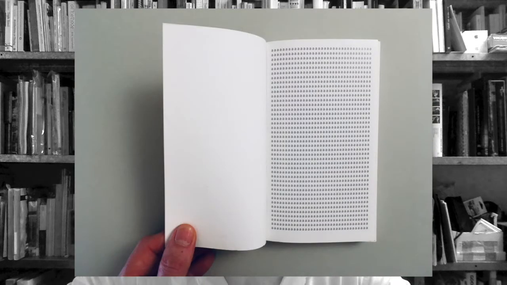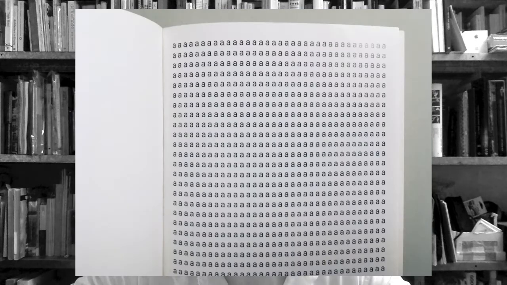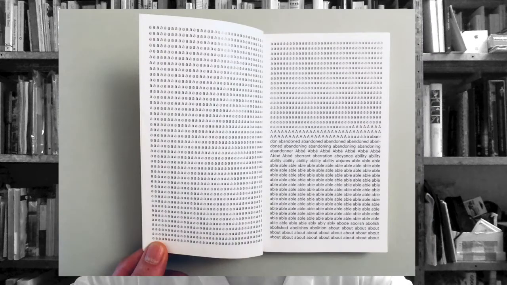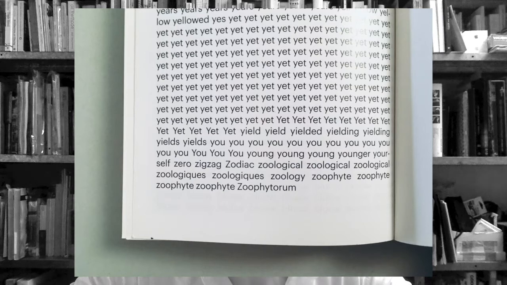Ordered on 432 pages from A, 2091 times in lowercase and 60 times in uppercase, to Sophutorum as the very last word, Kuorinki's work offers an unexpected new reading of a book that has anchored the French structuralist school of thought.